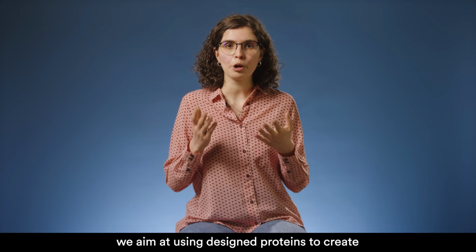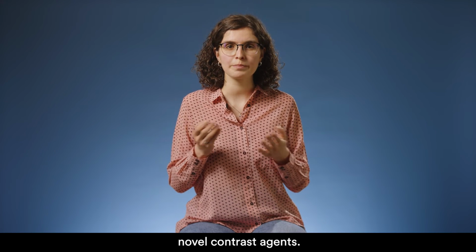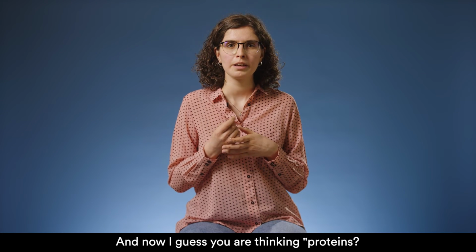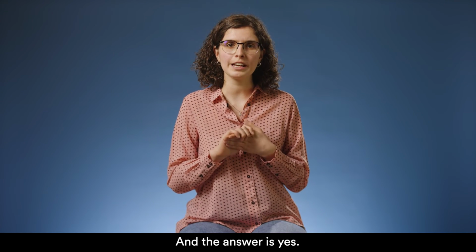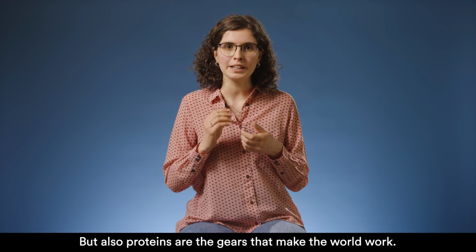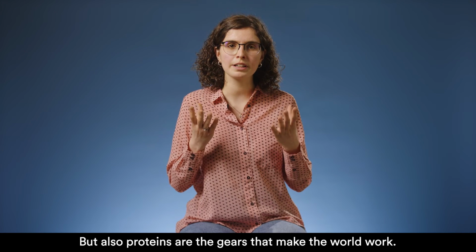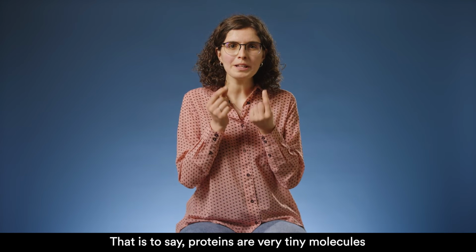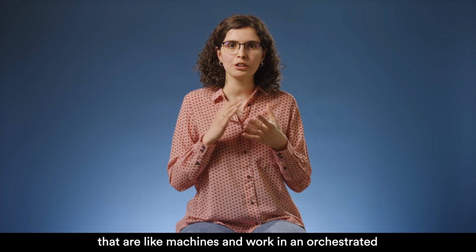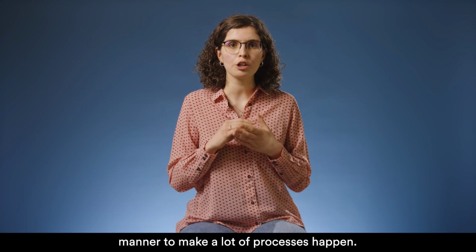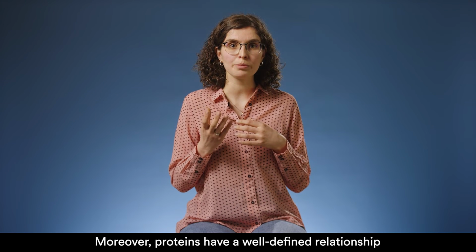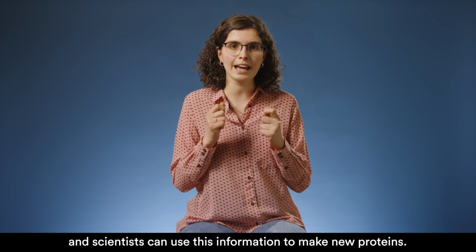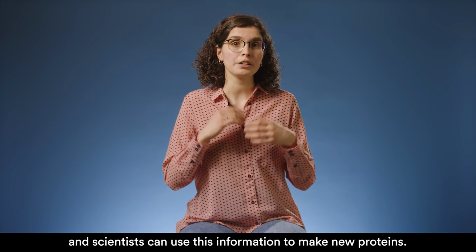In my work at CICbiomaGUNE, we aim at using designed proteins to create novel contrast agents. And now, I guess you are thinking, proteins, but that's not what we eat in the meat and yogurts. And the answer is yes, but also proteins are the gears that make the world work. That is, proteins are very tiny molecules that are like machines and work in an orchestrated manner to make a lot of processes happen. Moreover, proteins have a well-defined relationship between their structure and their function, and scientists can use this information to make new proteins.